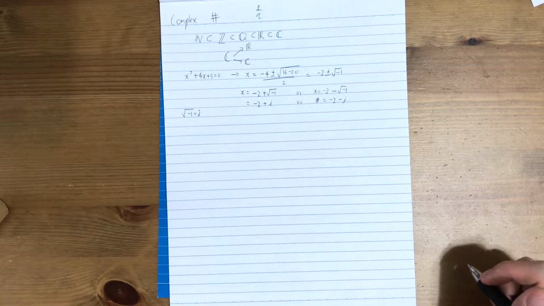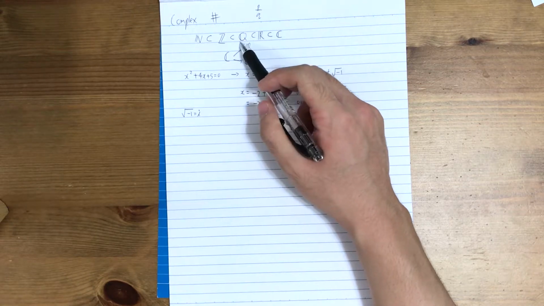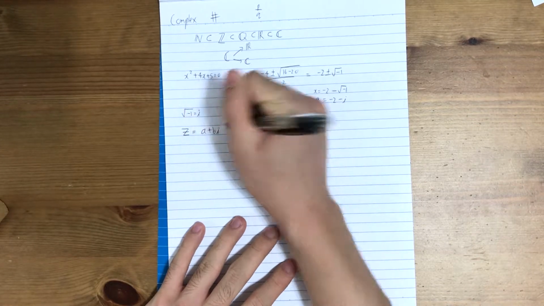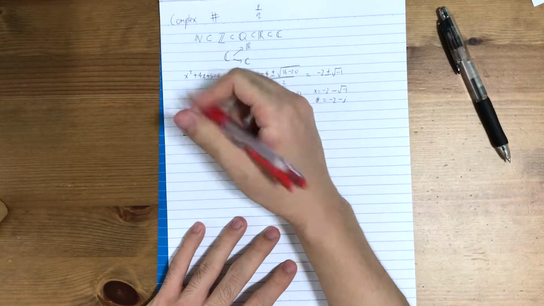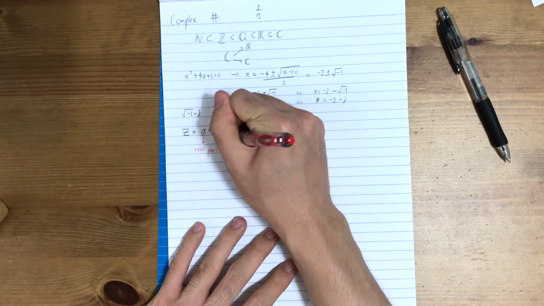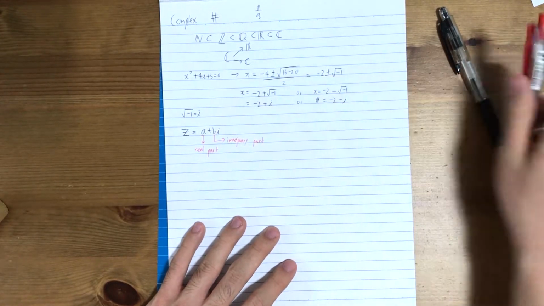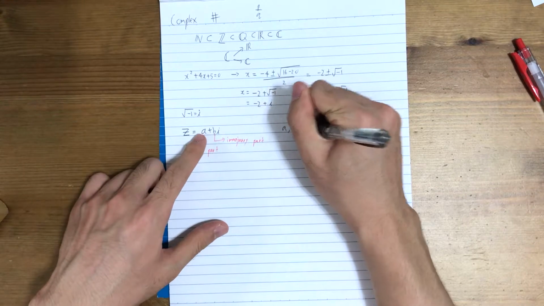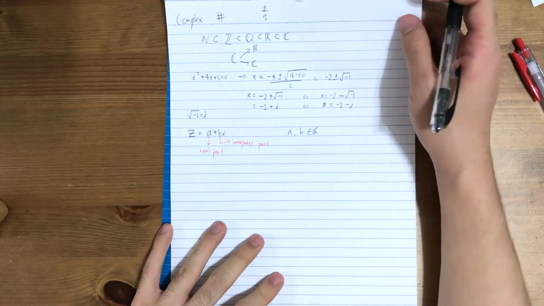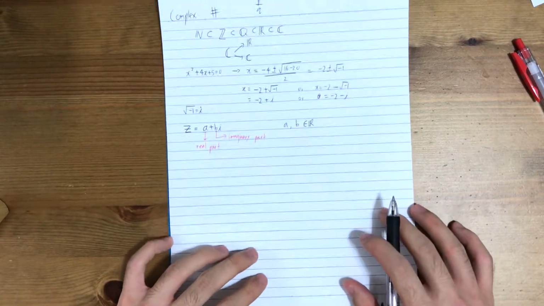And for complex numbers, we have a form like what we had for rational numbers. A complex number can be written as a plus bi, where a is called the real part and b is called the imaginary part. And note that these two numbers a, b are real numbers. Okay? So let's quickly see some basic operations of complex numbers.